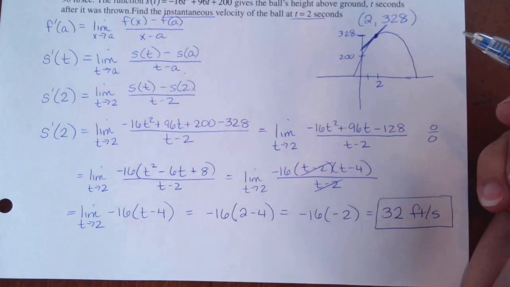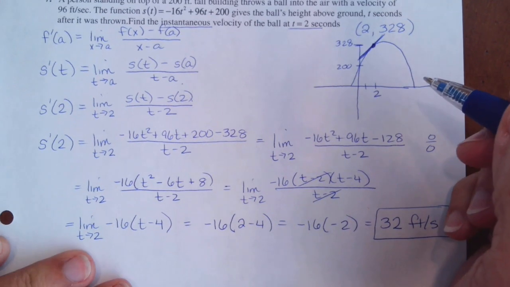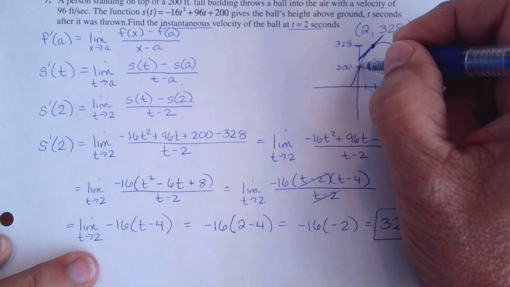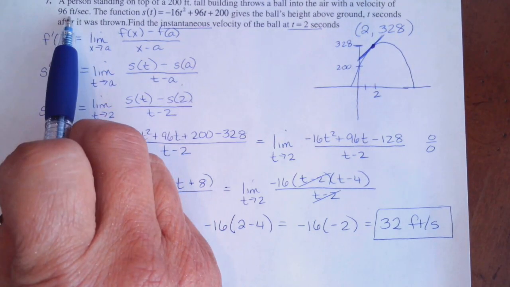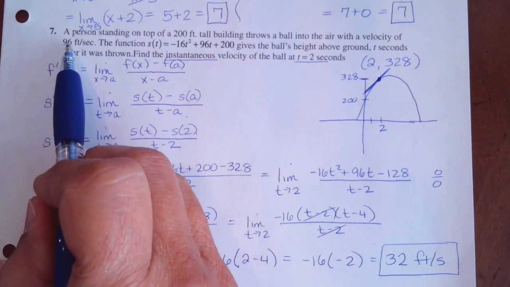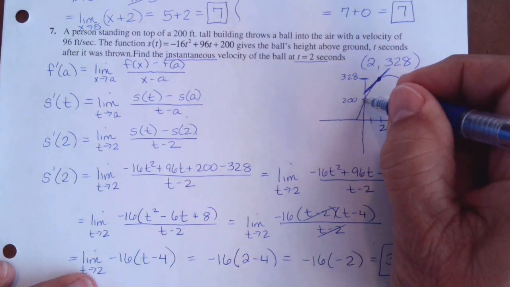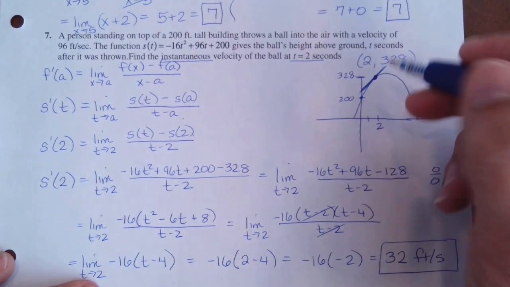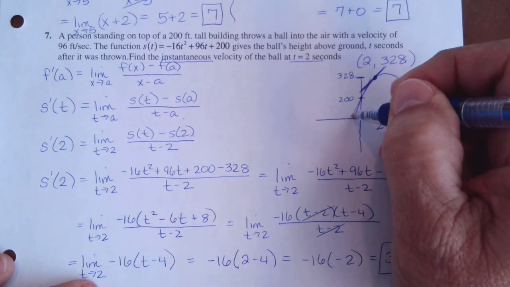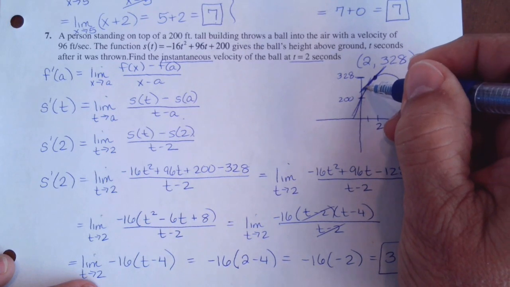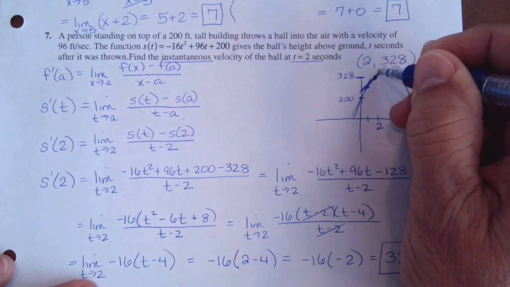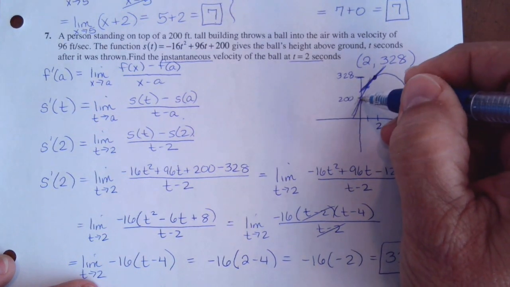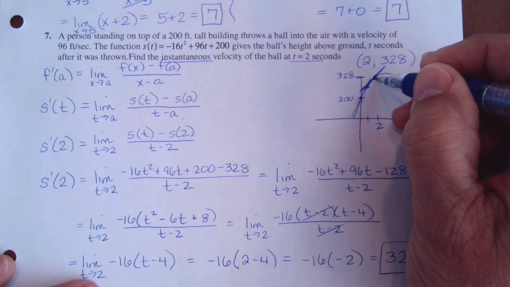Now, if you want to think about this in terms of velocity, I'm just bringing this to you because this is what we're getting ready to look at. When he first throws the ball, the initial velocity was 96 feet per second. So when he was right here and he threw the ball, velocity was 96. Look at the slope there. That's a much steeper line. So after 1 second, we're going to have a number probably between 96 and this 32, because it's not quite as steep as this line, but it's steeper than this one.